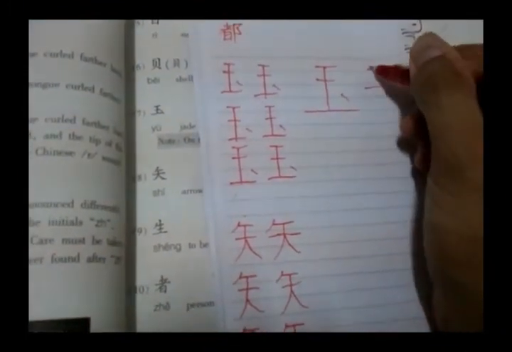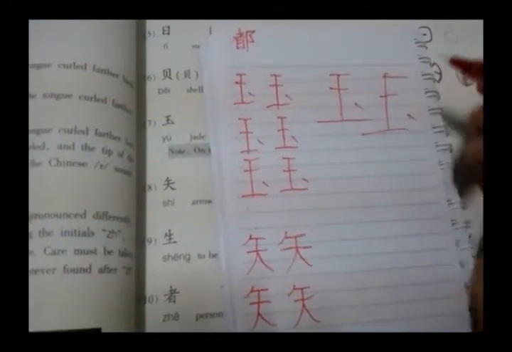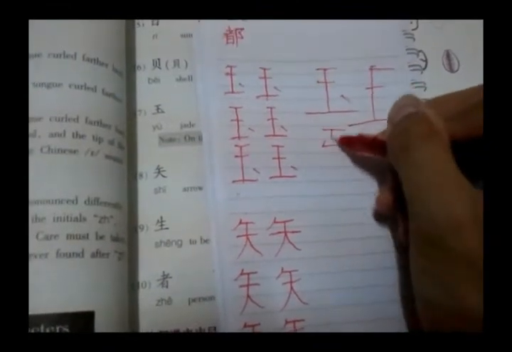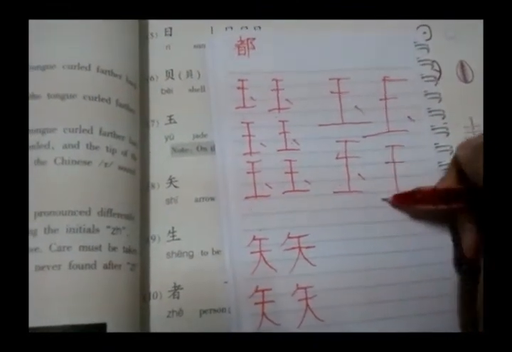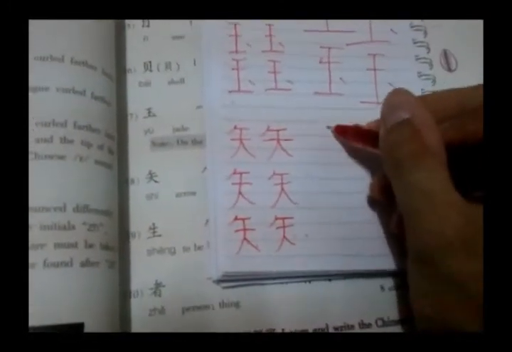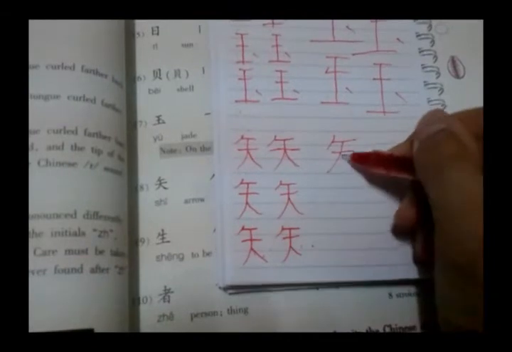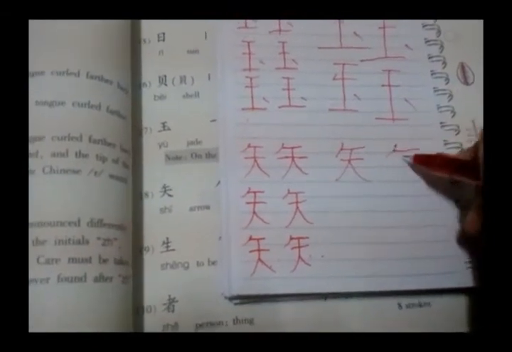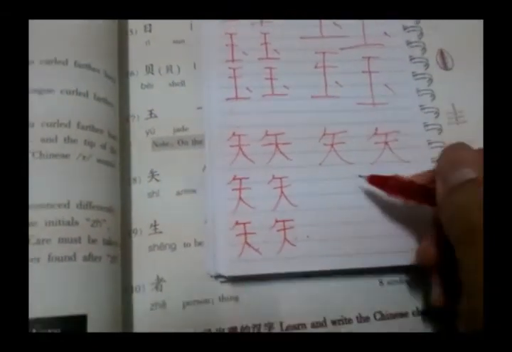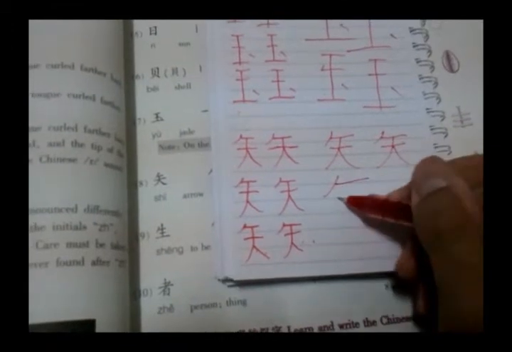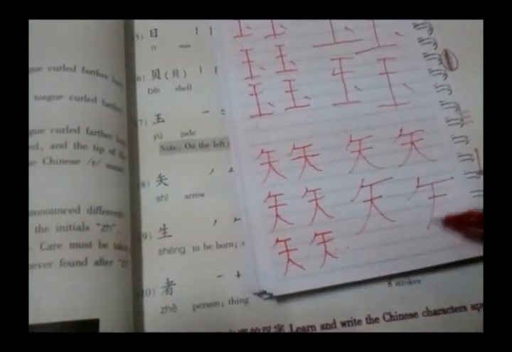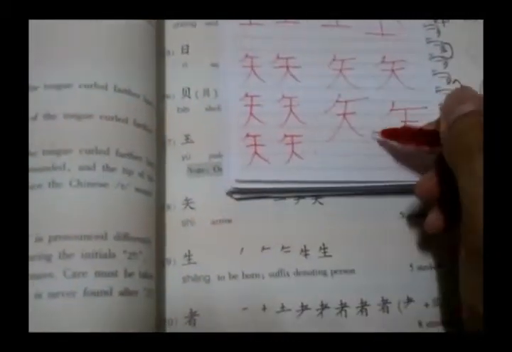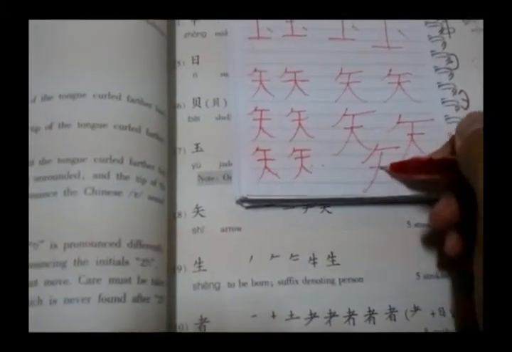Yu. This is shi. 1, 2, 3, 4, 5. So they both have 5 strokes.